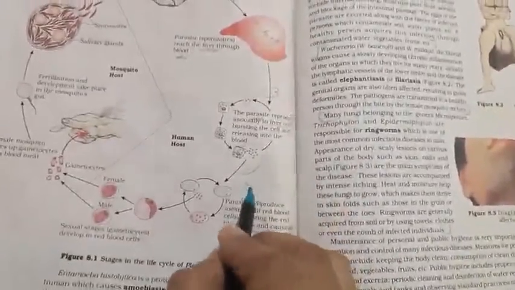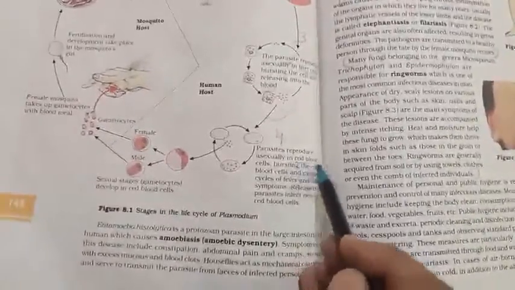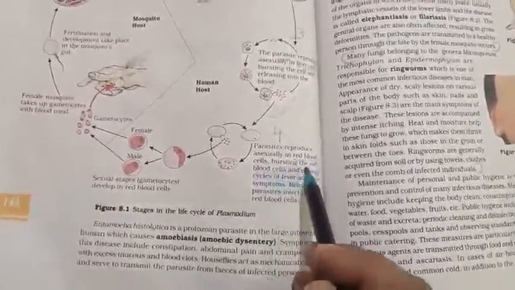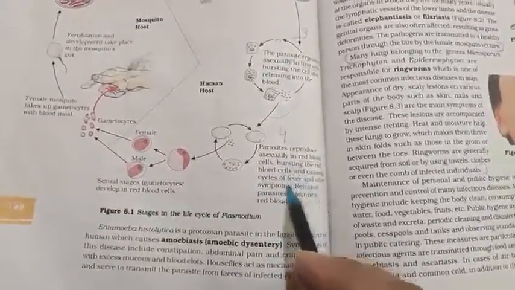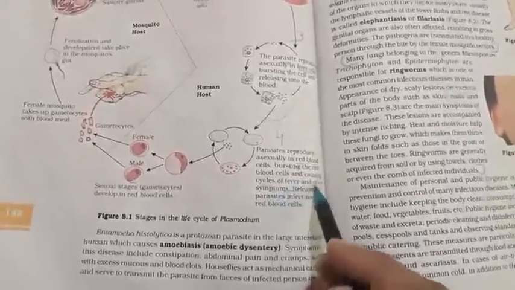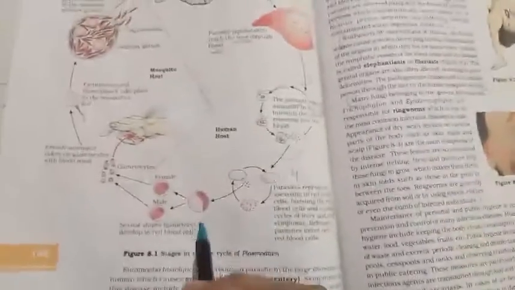Fourth point, this is the human host. The parasite reproduces asexually in RBCs and bursts the red blood cells, causing cyclic fever every 3 to 4 days and other symptoms. It releases parasites that infect new red blood cells.